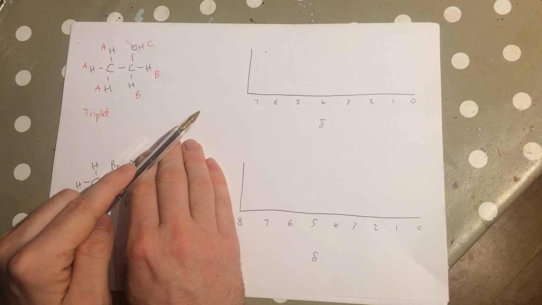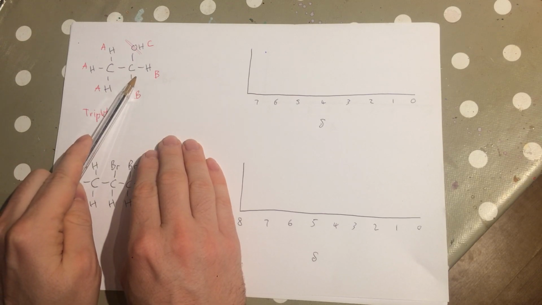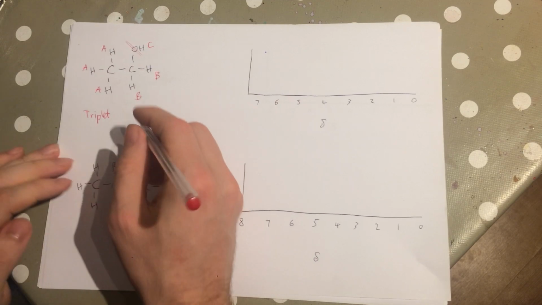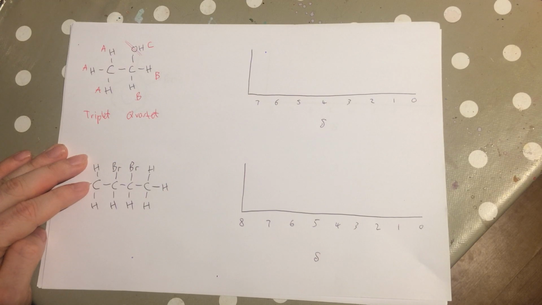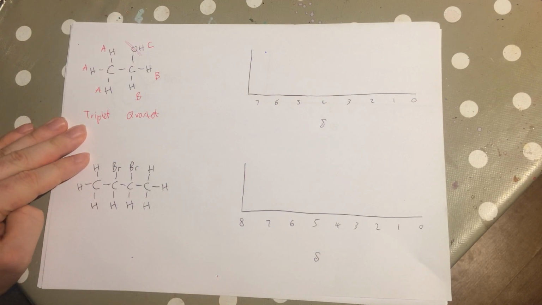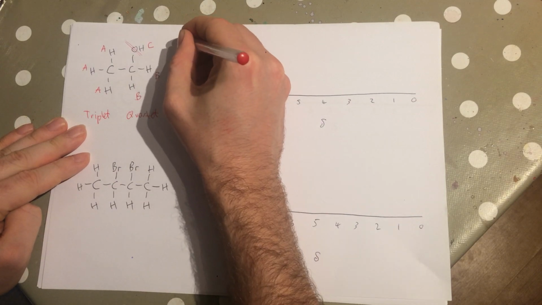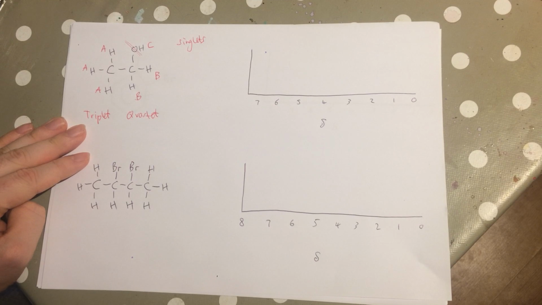So when we're thinking about splitting, ignore the OHs or the NHs. So I would just say I have three adjacent, and so that will be a quartet. And as OHs don't cause splitting or get split, they are always singlets. That's a nice, easy way of figuring out which peak is the OH or NH. If you've only got one singlet, it's the OH or the NH.